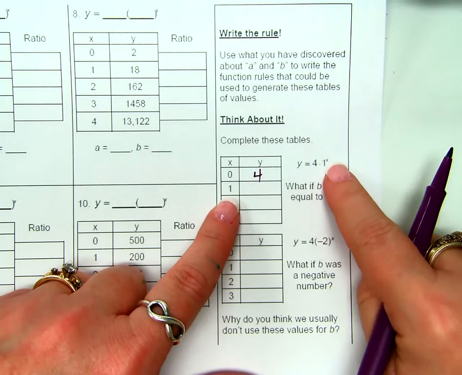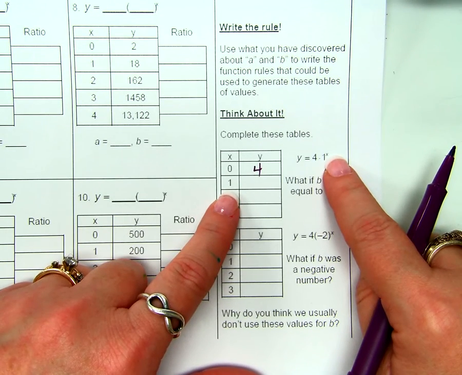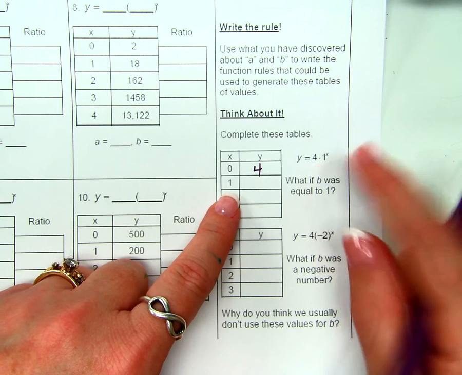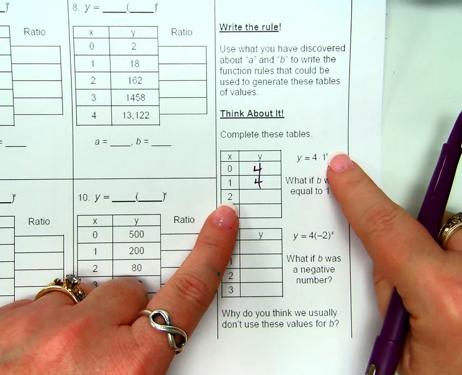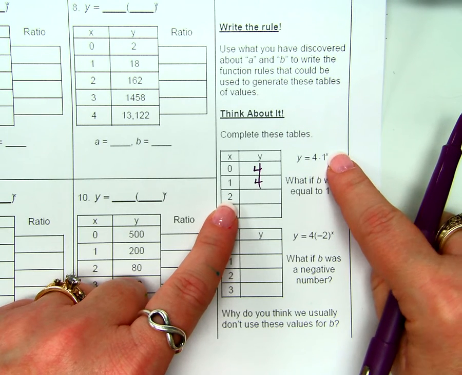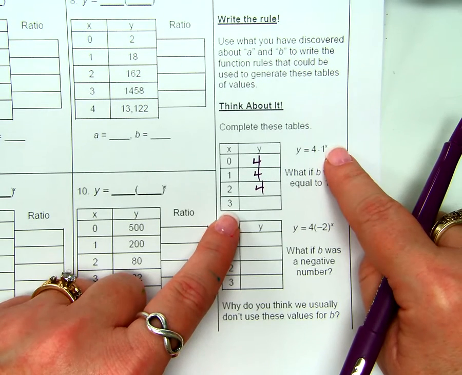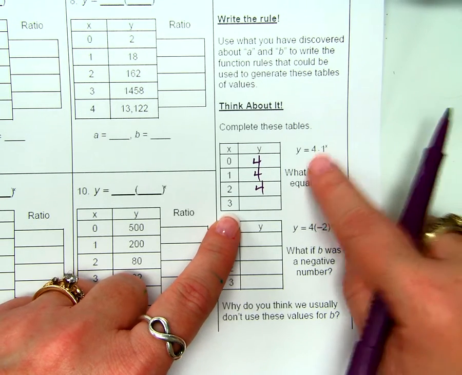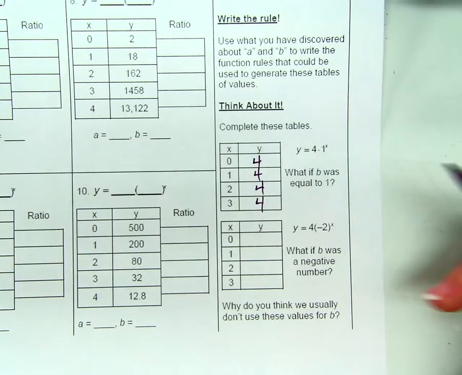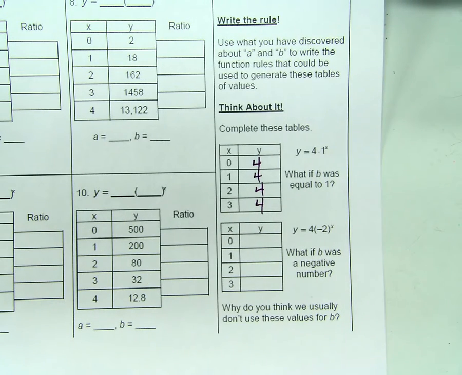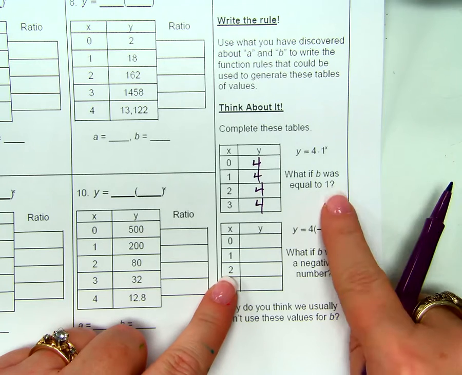What's 1 to the first power? 1 times 4. 4. What's 1 to the second power? 1 times 4. 4. And 1 to the third power? Still 1 times 4. Is that an exponential function? No, it's a line. Okay? So what if b was equal to 1?